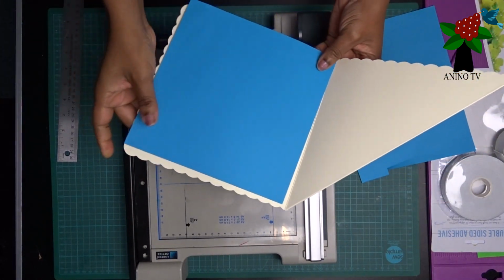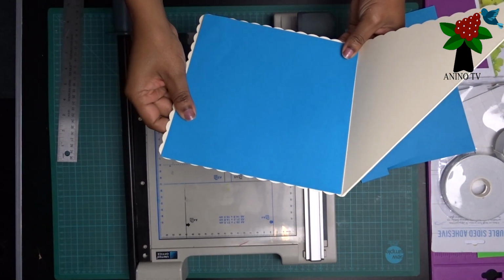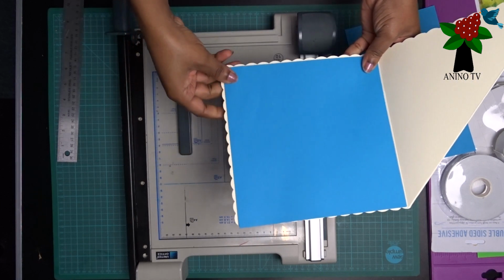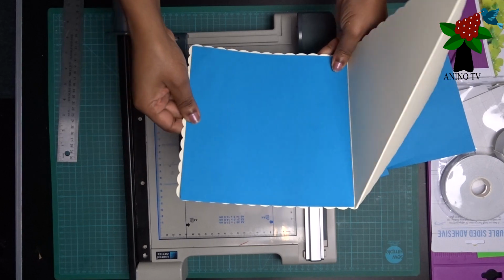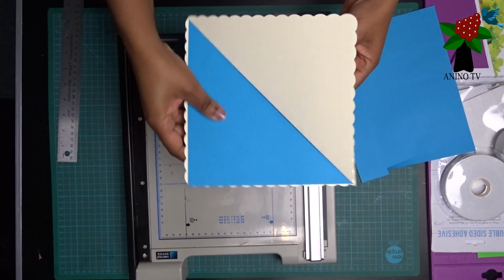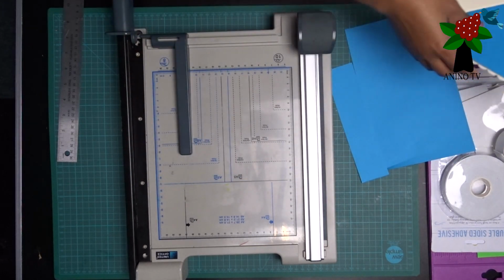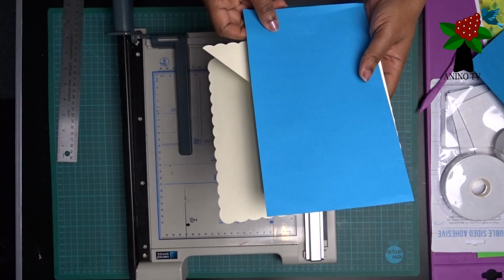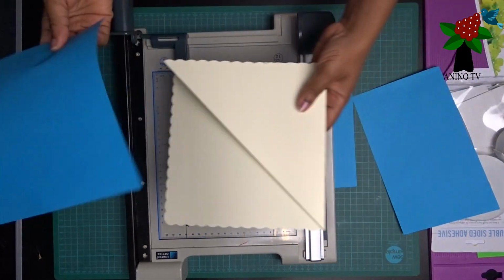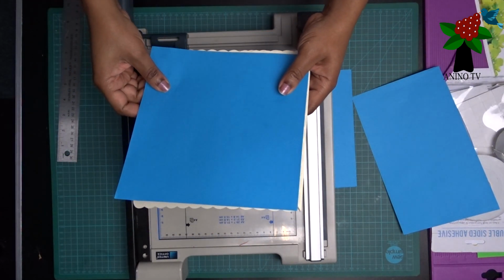So this is how the inner is going to be. We can use that 19.5 to trim off and make a little border, and then trim around it. Okay. I'm just trying to see if this is going to be enough. So let's use this.